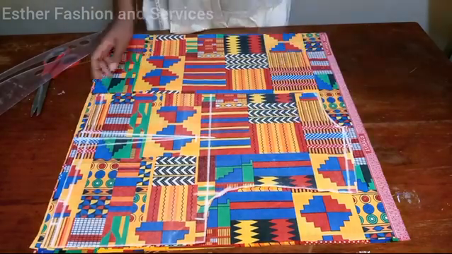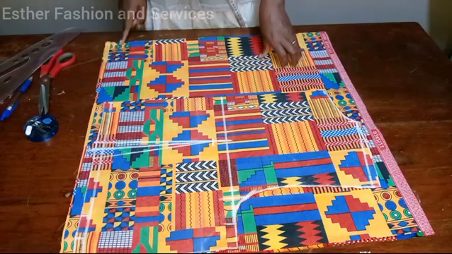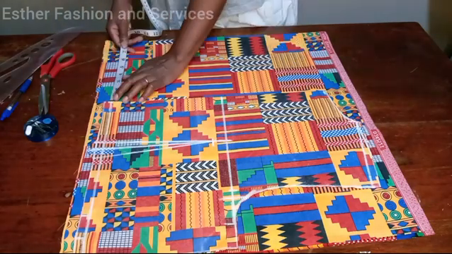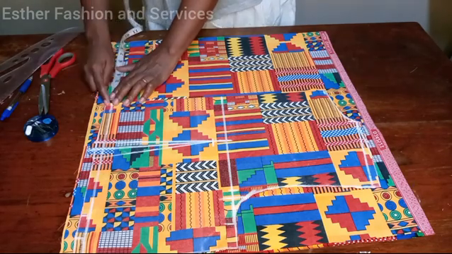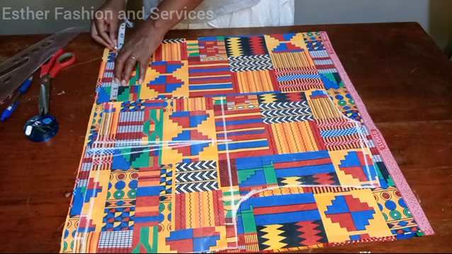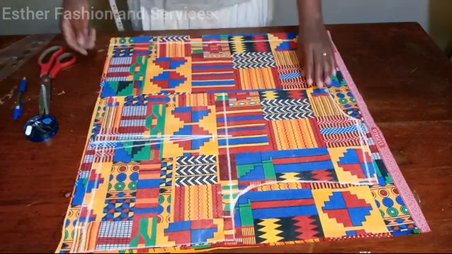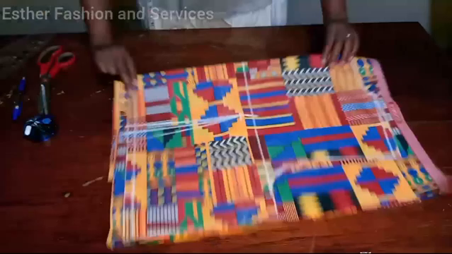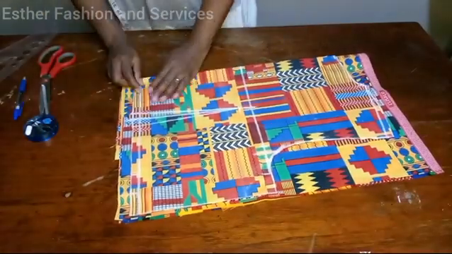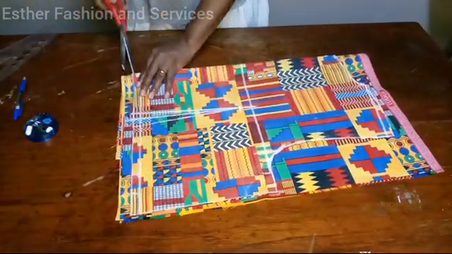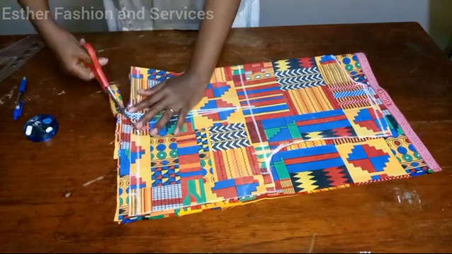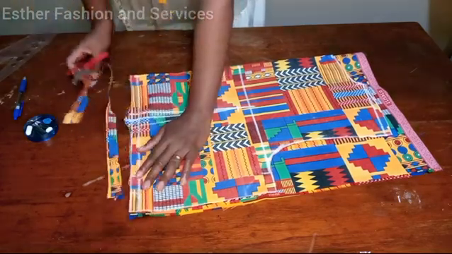Can you see? The width of the front is bigger than the back because the front is going to overlap. From the center back, I'm going to mark 8 inches. I mark 8 inches here and then I connect with the straight ruler like this. So I'm going to cut below to make the waist equal with the front. I'm going to use my scissors and cut below the waistline.